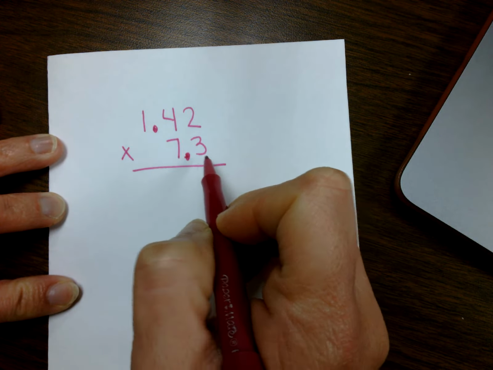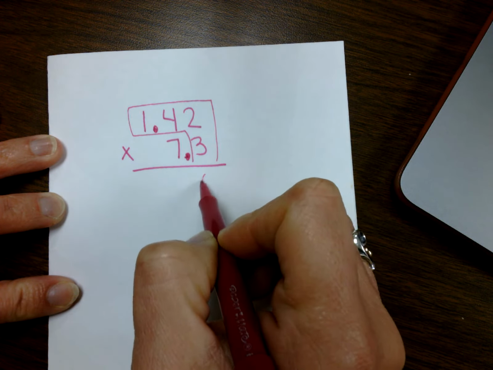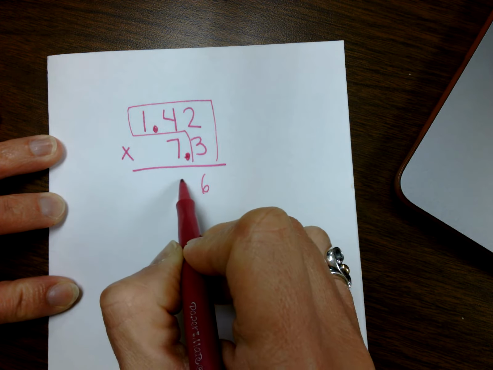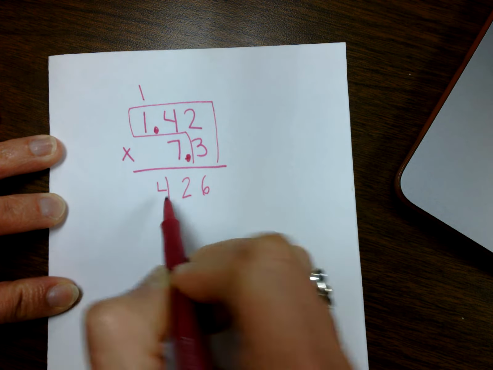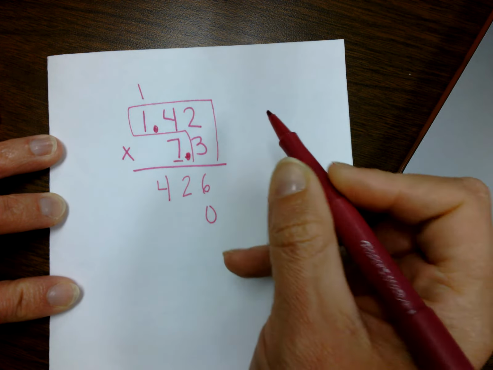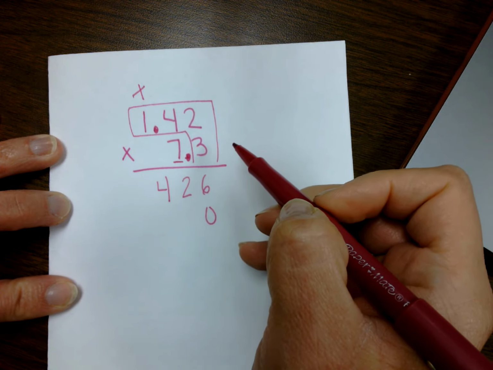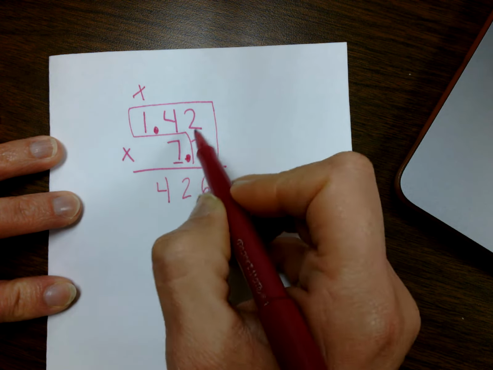So if I use the standard algorithm, I will do 3 times 2, which gives me 6, 3 times 4, which is 12, regroup my 1, 3 times 1 is 3, plus 1 gives me 4. I'm going to put my placeholder because I'm now moving over to this place. Cross off what I regrouped so that I don't accidentally add it back in again. And now I'm going to multiply again.